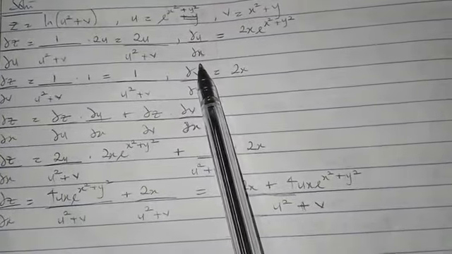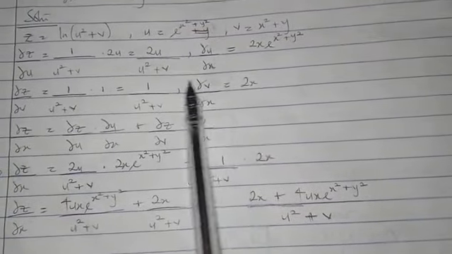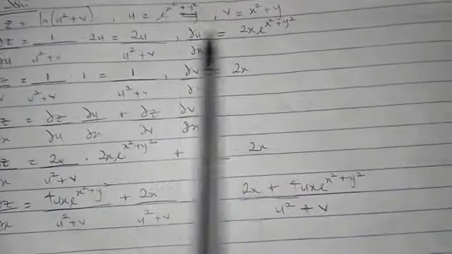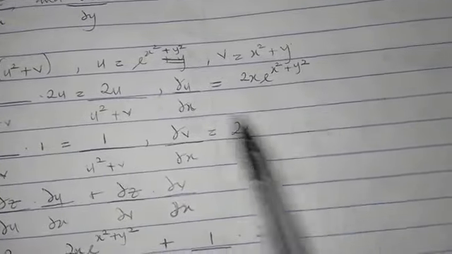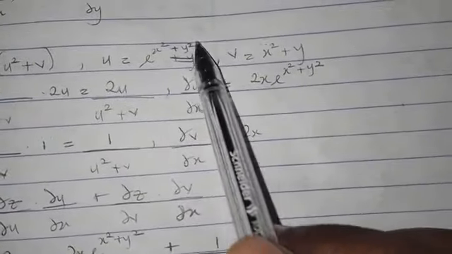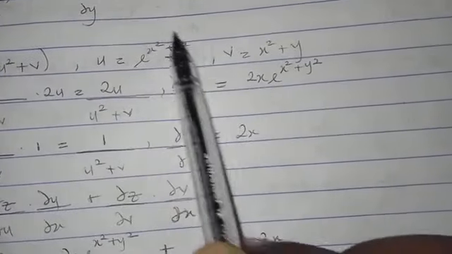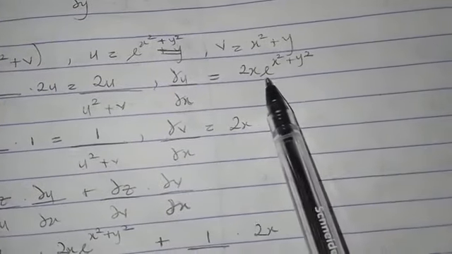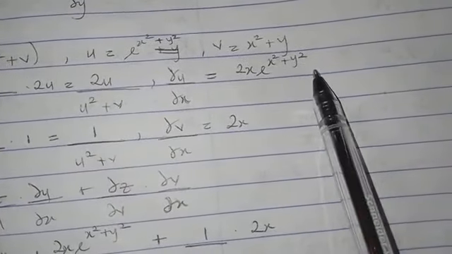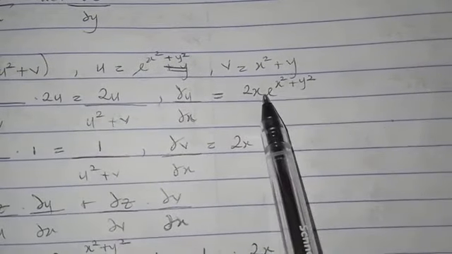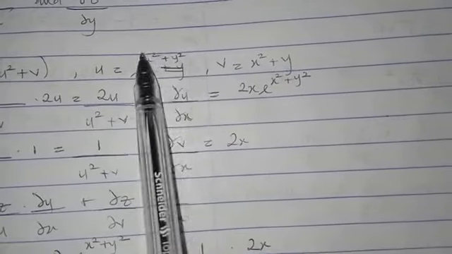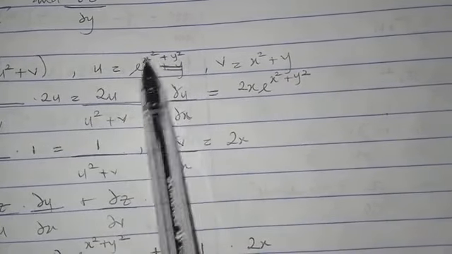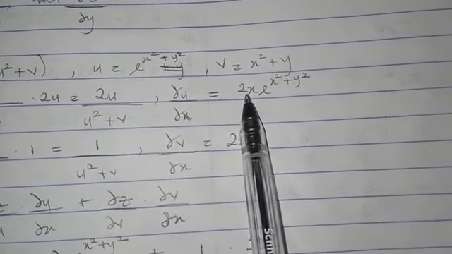For partial u over partial x, you differentiate the exponent: the function is e to the power x squared plus y squared. Differentiating the exponent with respect to x gives 2x. So when you multiply them, you have 2x times e to the power x squared plus y squared.